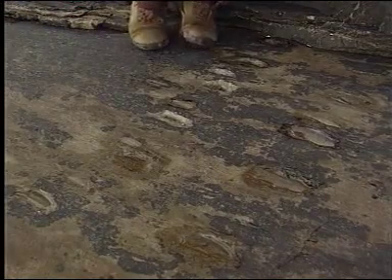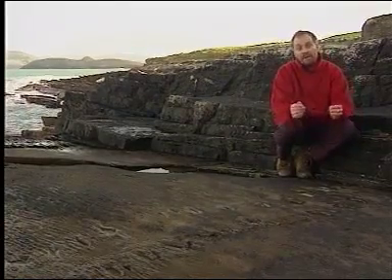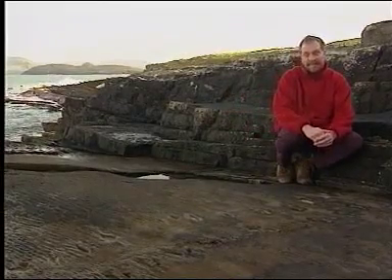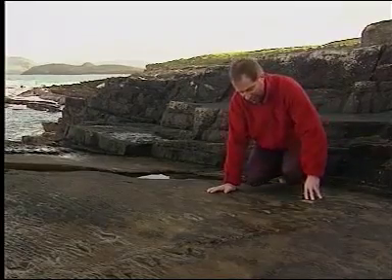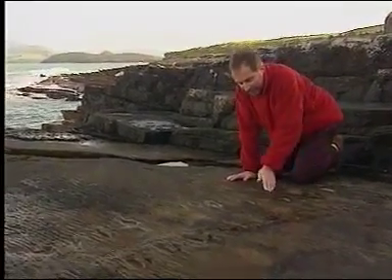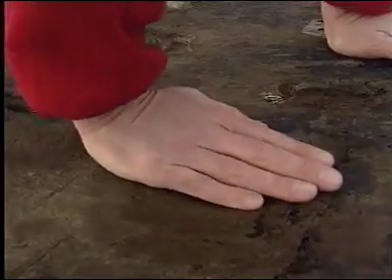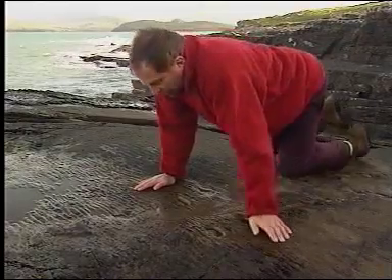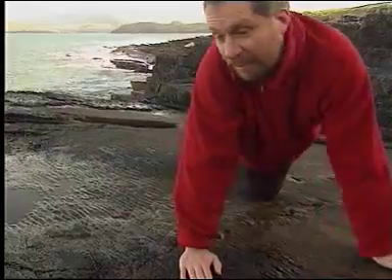The marks here are the marks left by the forelimbs and hind limbs of one of Europe's earliest amphibians as it walked across this bedding surface. In fact, I'll have a go and see if I can match what it did. Something like this, 4 very primitive limbs that it moved a sinuous way like this, stepping across. A bit smaller than me, only a metre long, and it just went all over the place. Goodness knows why.